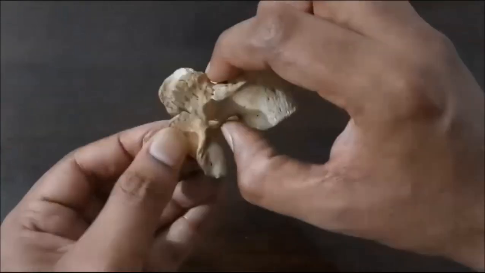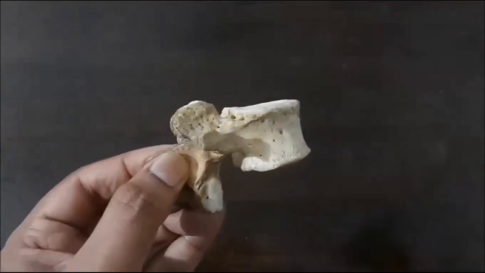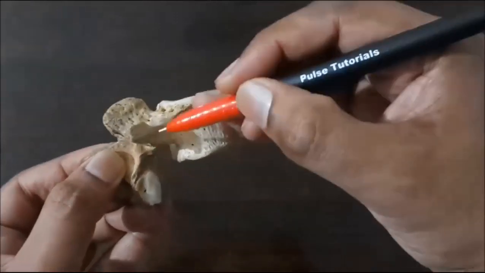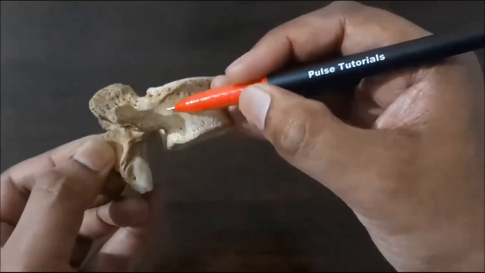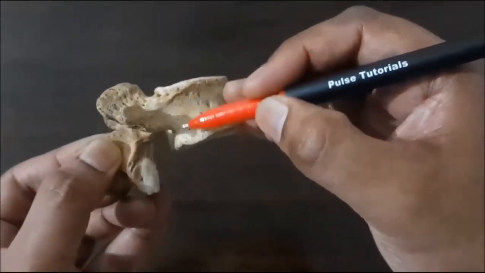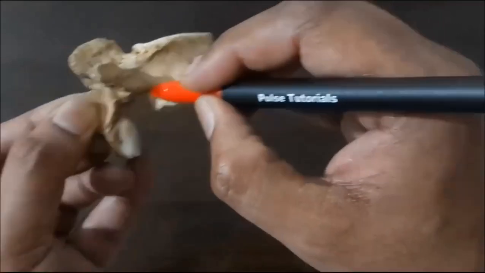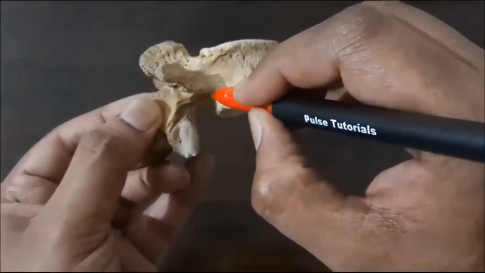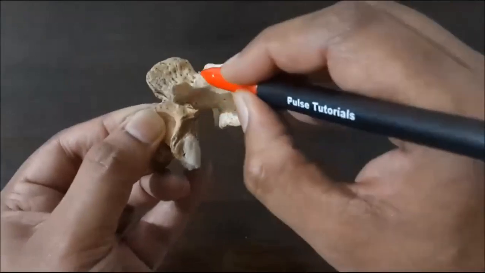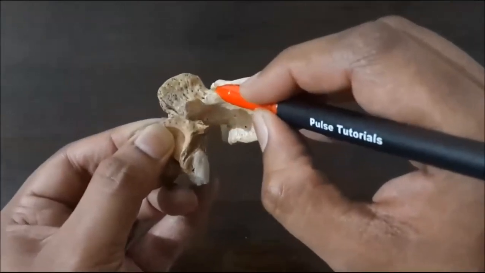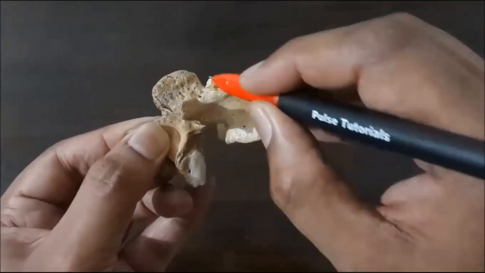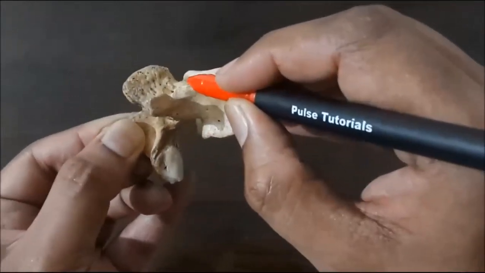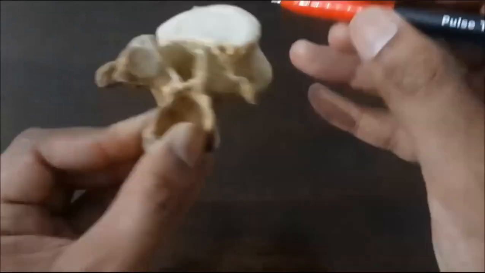These are the pedicles. The pedicles are pretty small, but they are stout structures, and they are placed more along the superior margin of the body. As a result, these notches which are formed inferiorly are bigger than the notches which are formed superiorly. So the inferior vertebral notches are much deeper than the superior vertebral notches in case of a typical lumbar vertebra.